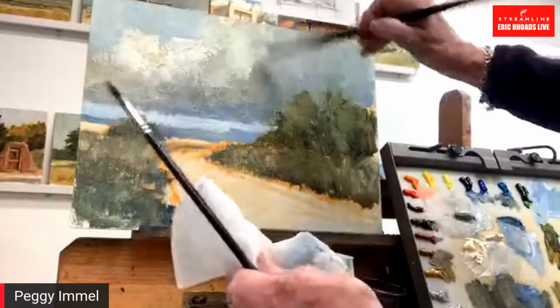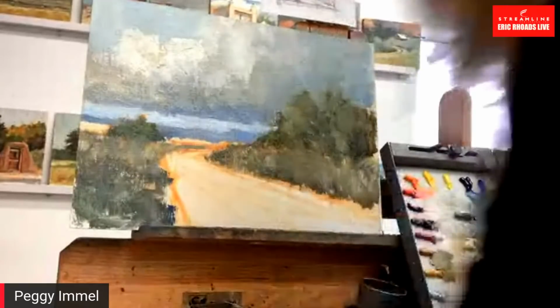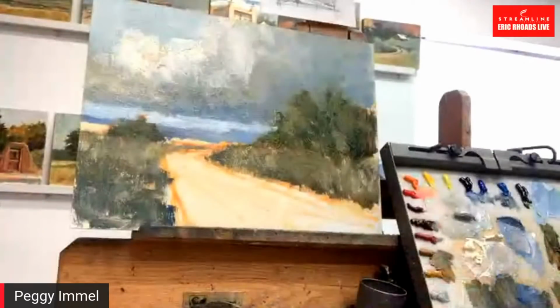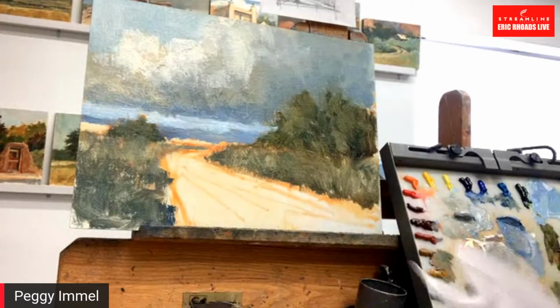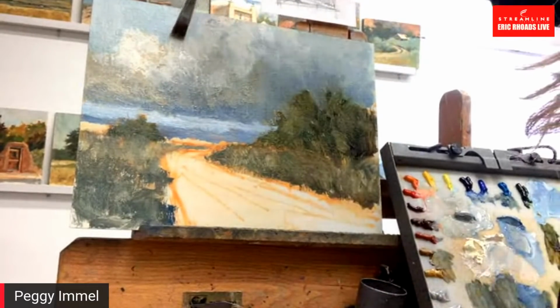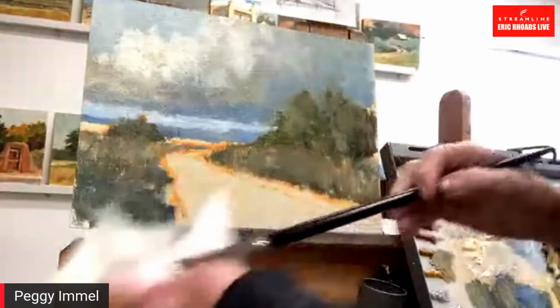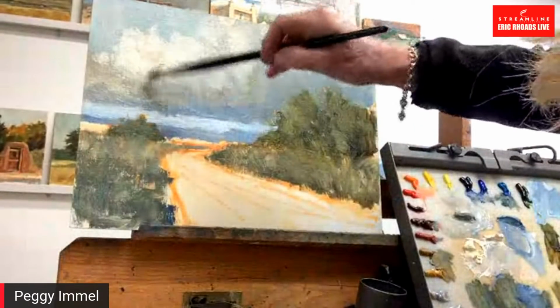Exactly. It's a speed thing. Also, I like the accidental quality of things that happen sometimes with a palette knife. You know, when you put something on with a brush and plan it, these are going to be a little rough.